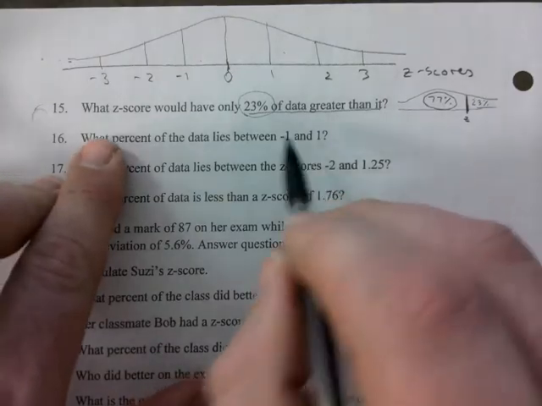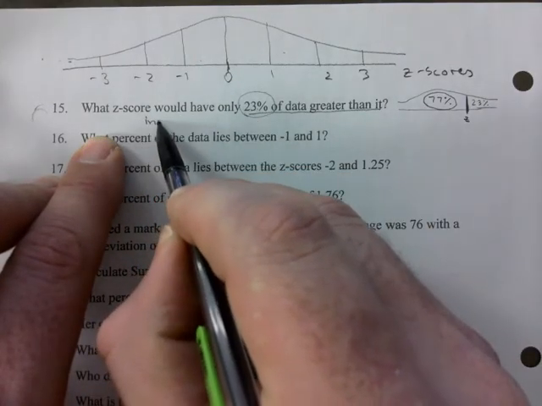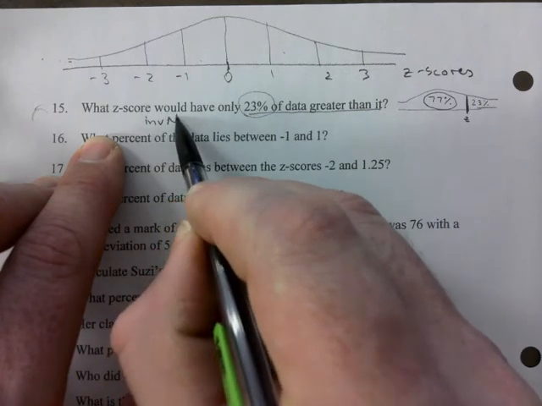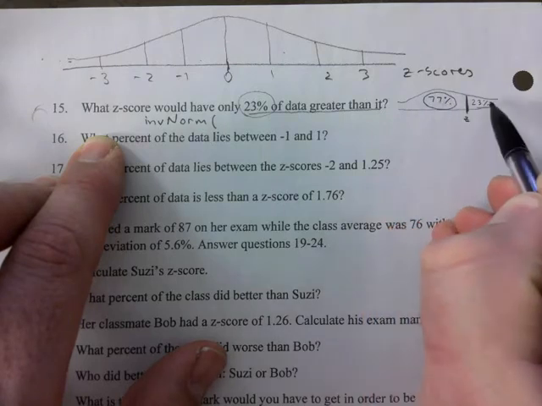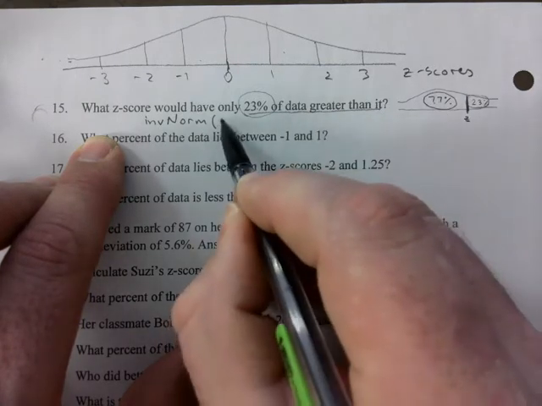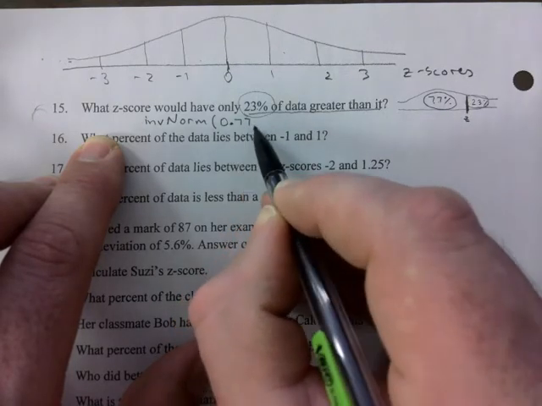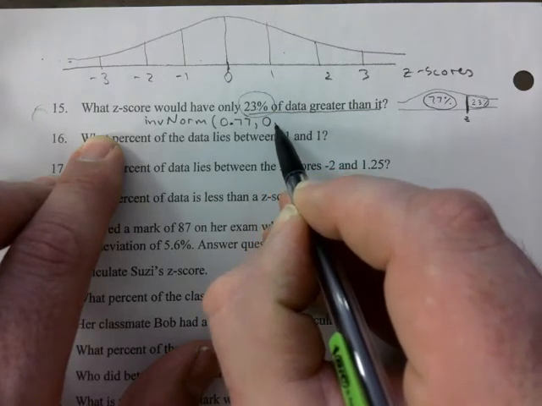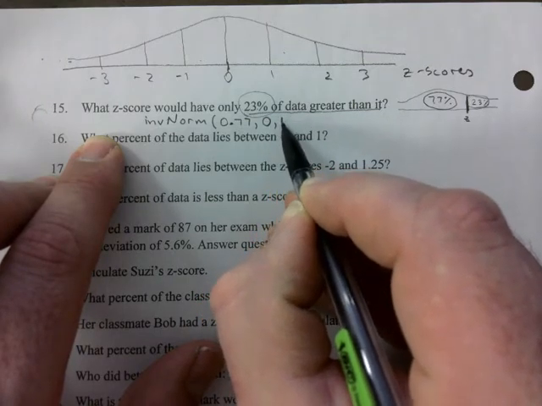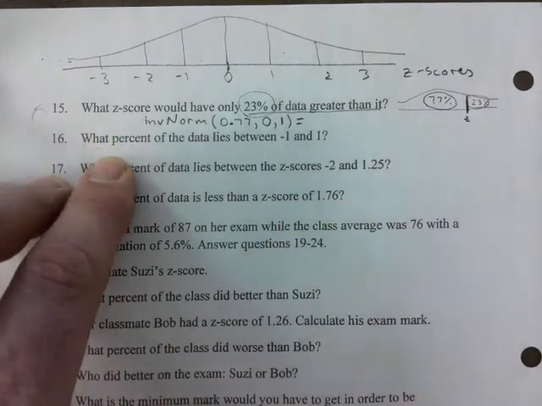So what do we use for that in this case? If you're given the percentage, you use inverse norm and you put down what's to the left of it. They gave you the percentage to the right. We subtract that from 100. So as a decimal, that is very important. As a decimal, 0.77, comma, you're interested in a z-score. So we know that the mean is 0 and the standard deviation is 1. Okay.